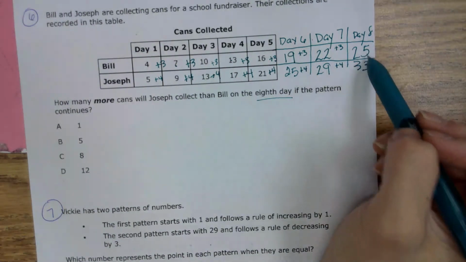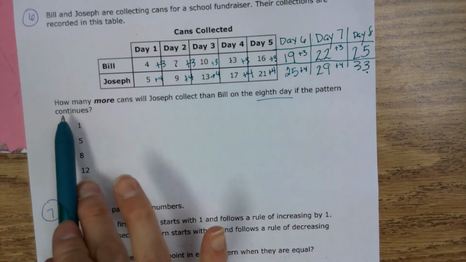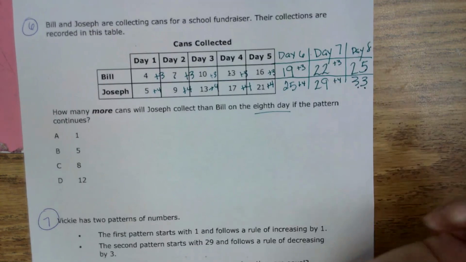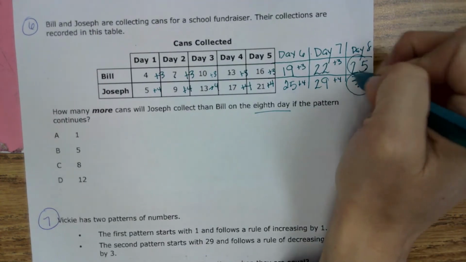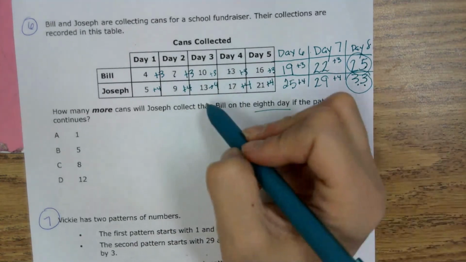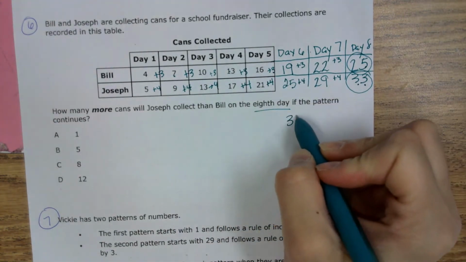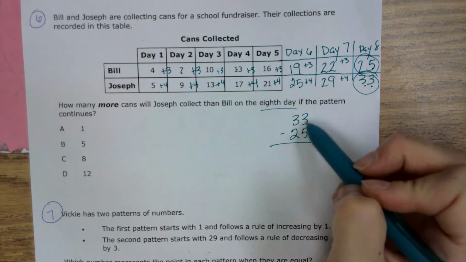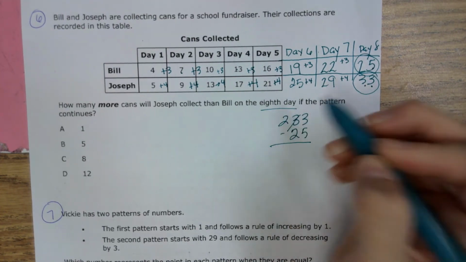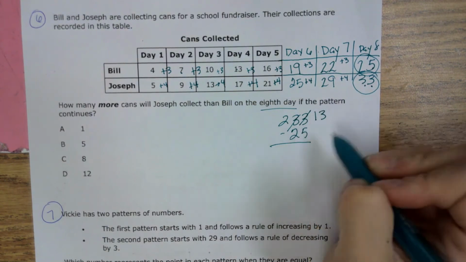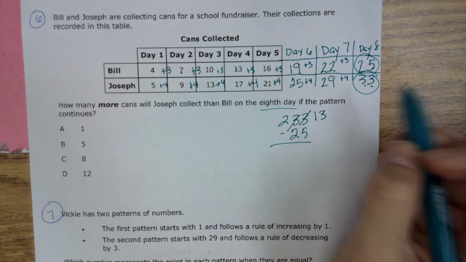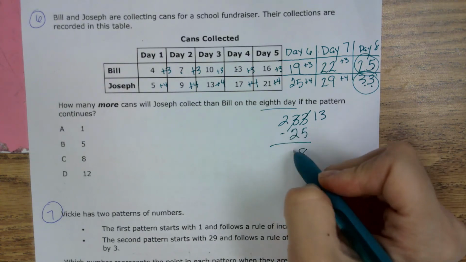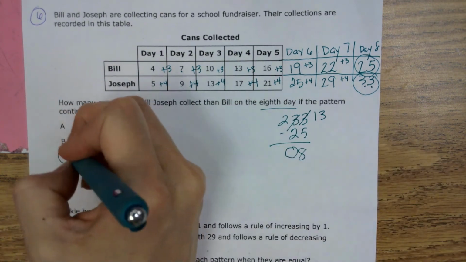So I see Bill and Joseph. So the question was, how many more cans will Joseph collect than Bill? So what would I do with 33 and 25 if I want to know how many more than? That's right, we're going to subtract. So 3 minus 5, since we can't do it, we borrow. So we get 8, and 2 minus 2 is 0. So our answer would be 8.